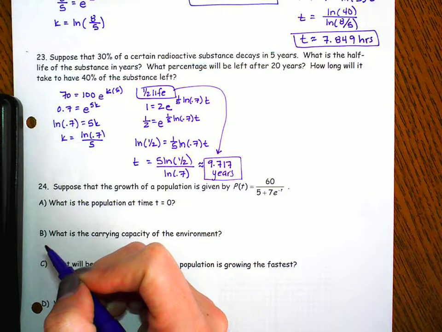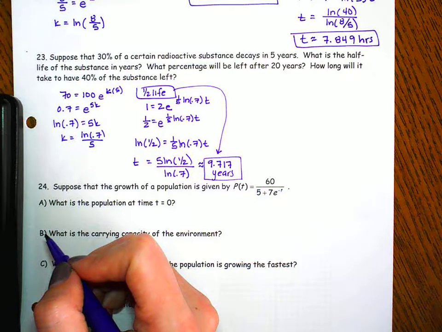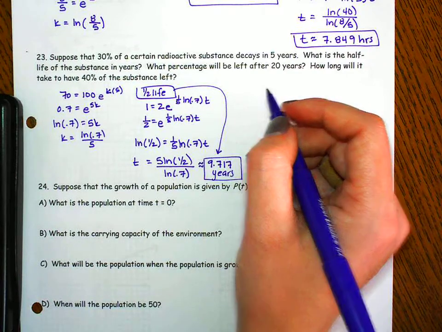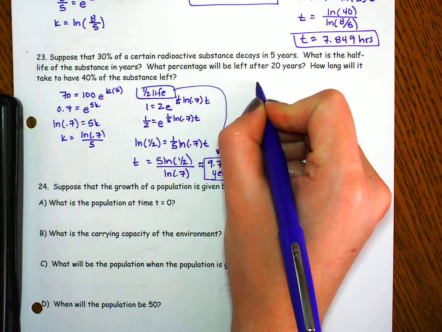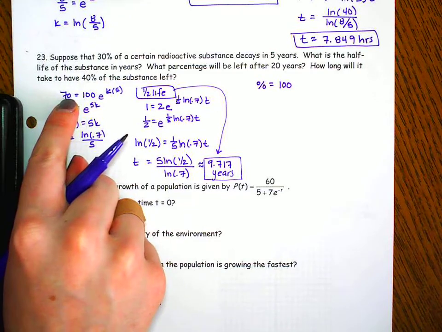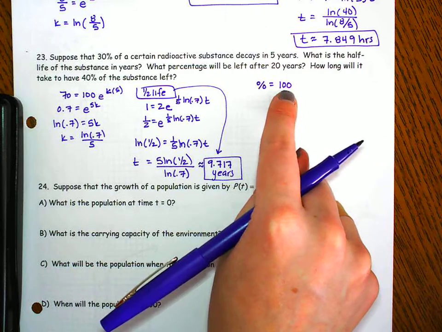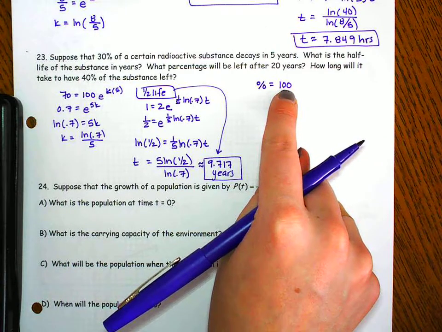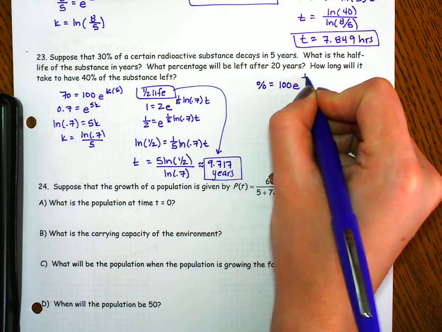Okay. What percentage will be left after 20 years? Let's do it like this. We want to know what the percentage is. If we want the percentage, we're starting with 100. So think about it over here. We had 70% left, or 70 of 100. So what's my percent if I start with 100? So we're going to have 100 e to the k.